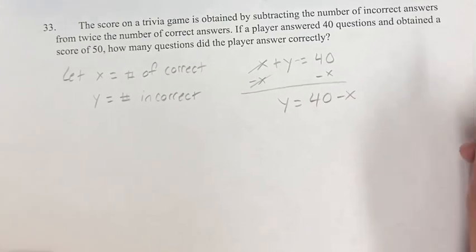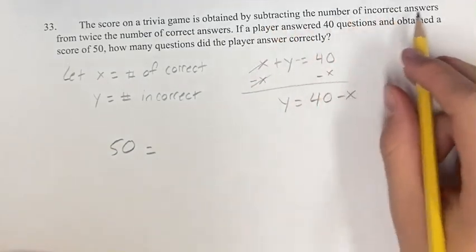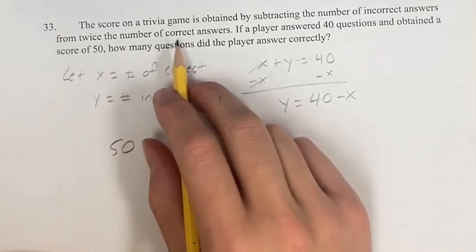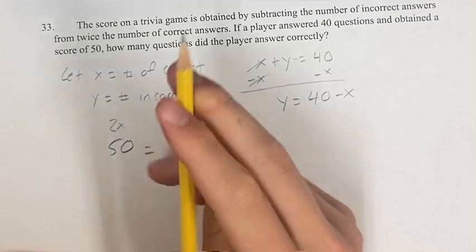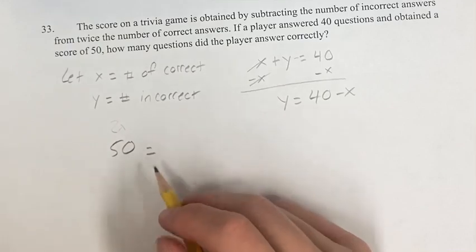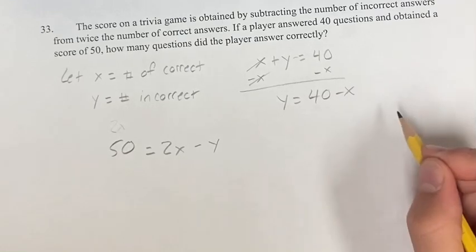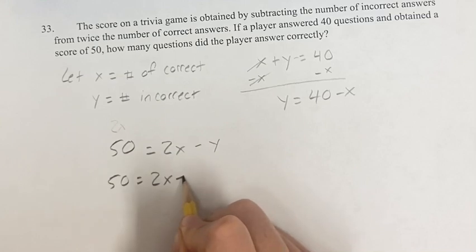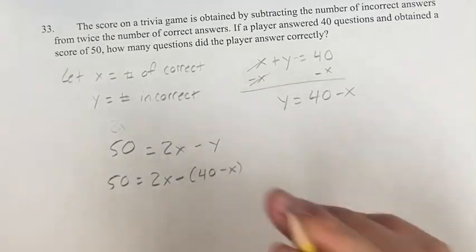So we're told the score, 50, is obtained by subtracting the number of incorrect answers, so y, from 2 times the number of correct answers. So we have 2 times the number of correct answers, so 2x, and I should write that next to the actual 50. 50 is equal to twice the number of correct answers, so 2x, and then subtract the number of incorrect answers, subtract y. And we have y in terms of x here, so 50 is equal to 2x minus 40 minus x, plugging in 40 minus x for y since they are equal.